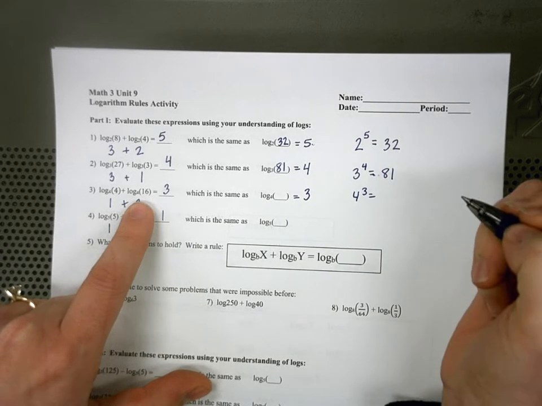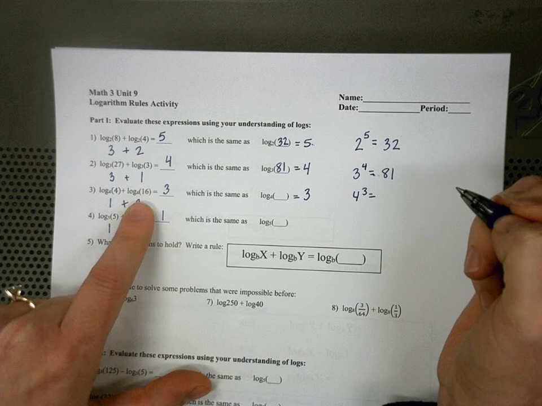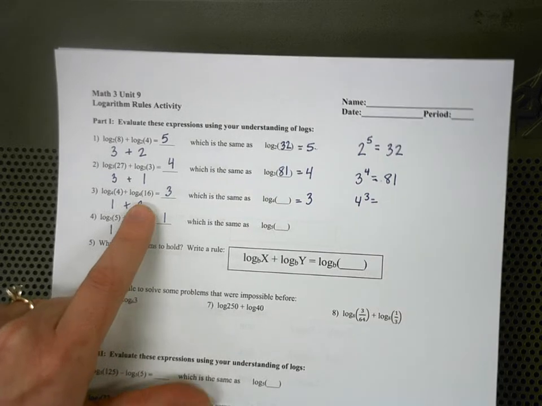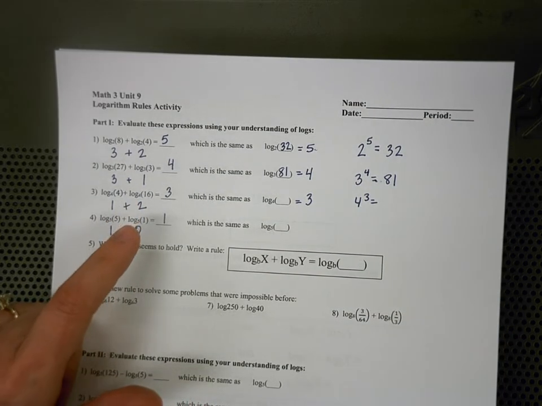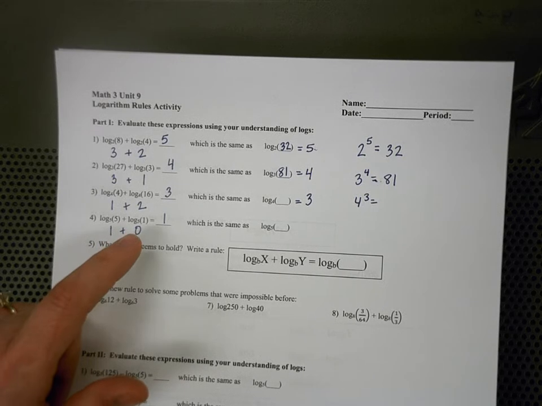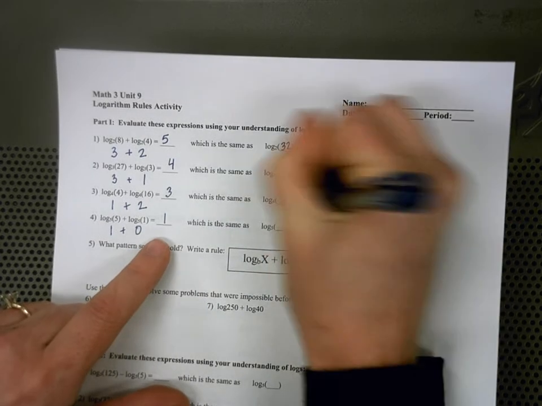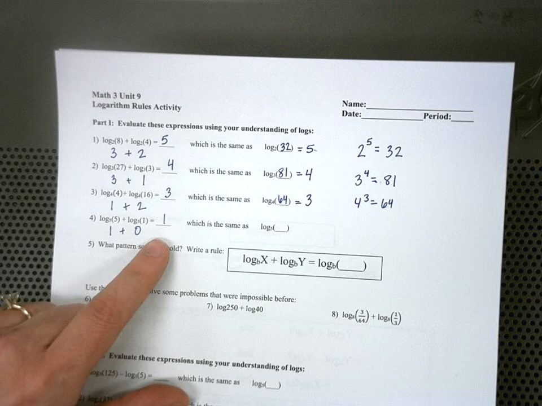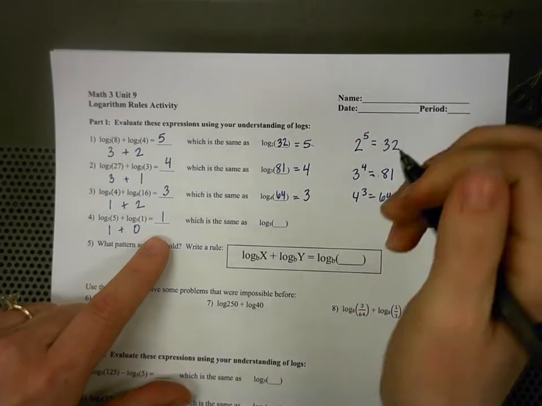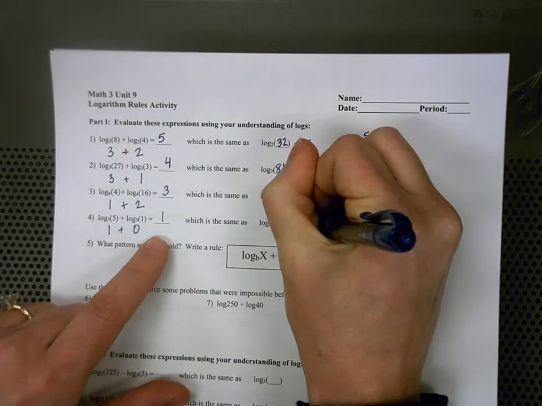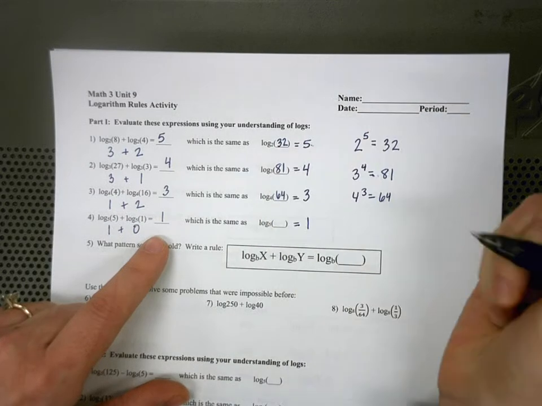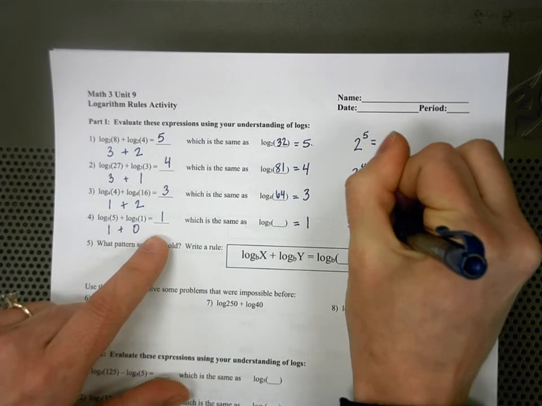So 4 times 4 is 16, and 16 times 4 is 64. And then I want this answer to be 1, so 5 to the 1st power is going to give me 5.